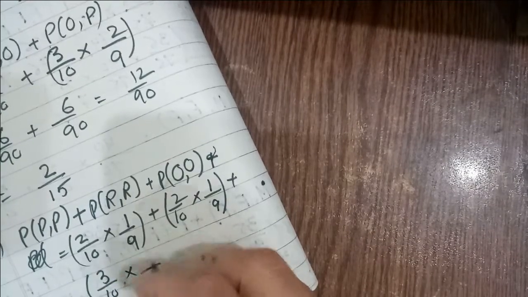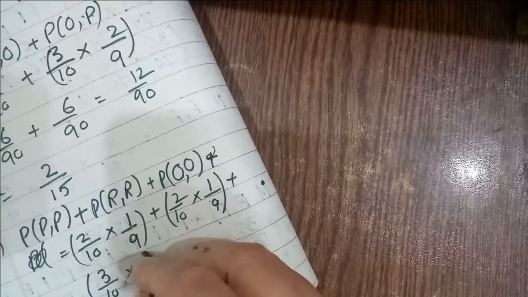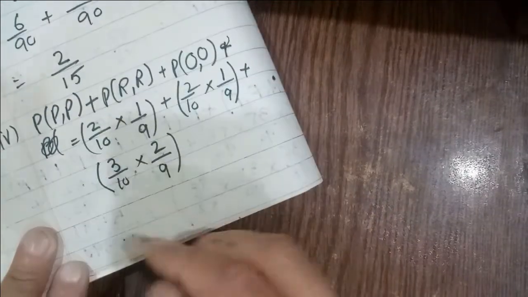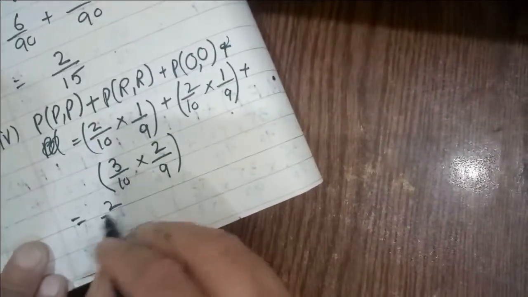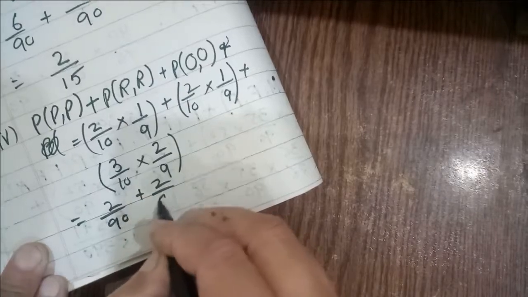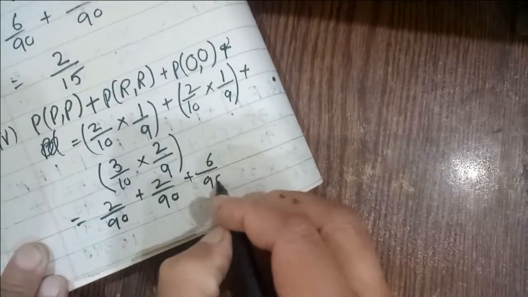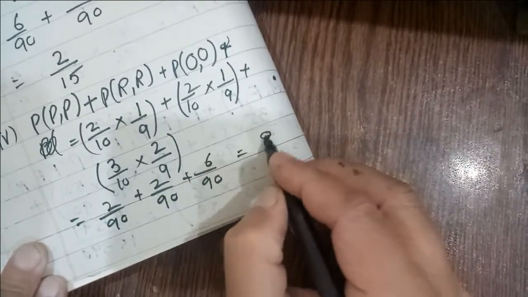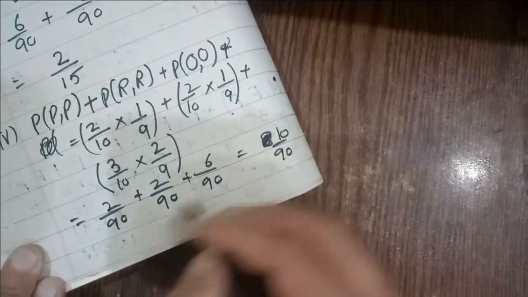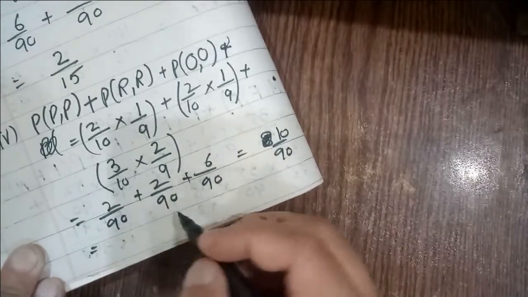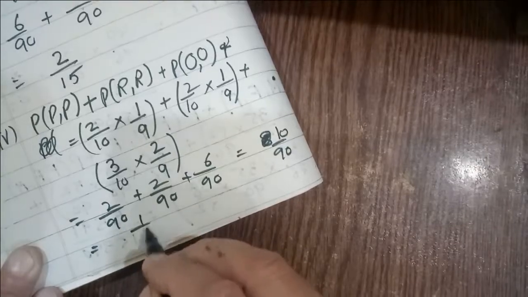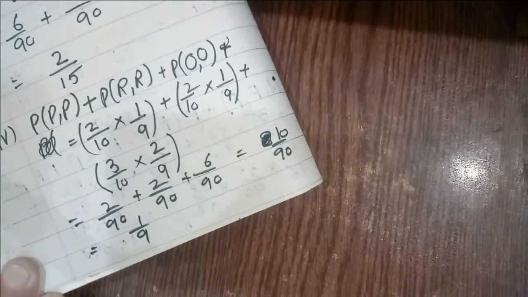There are 3 O's, so 3 over 10 multiplied by 9 left now and 2 O's left, so 2 over 9. So we have to add these probabilities, 2 over 90 plus 2 over 90 plus 6 over 90 or 10 over 90 or 1 over 9. So this is the final answer.